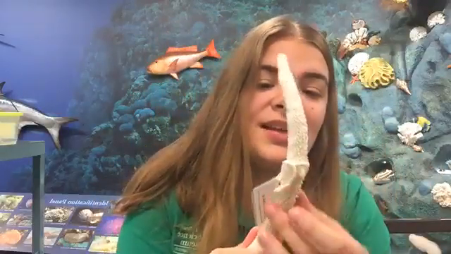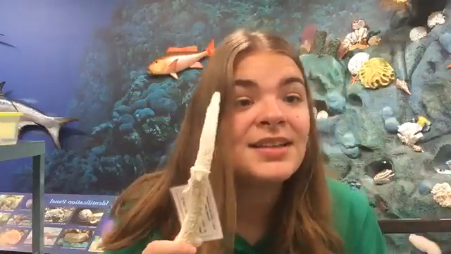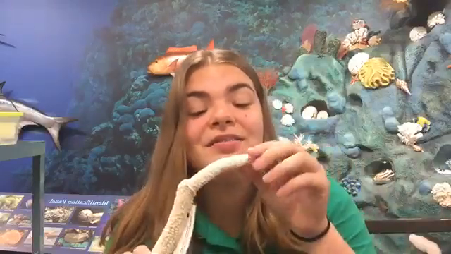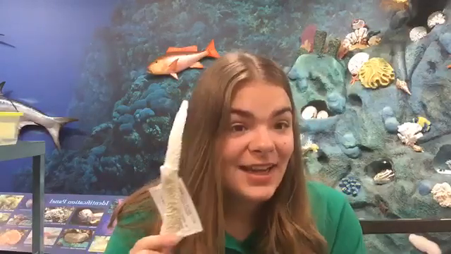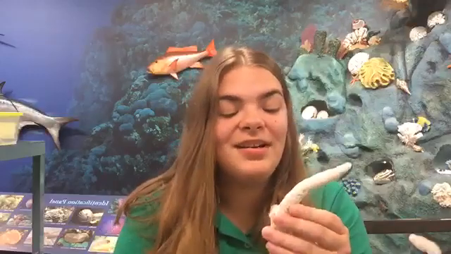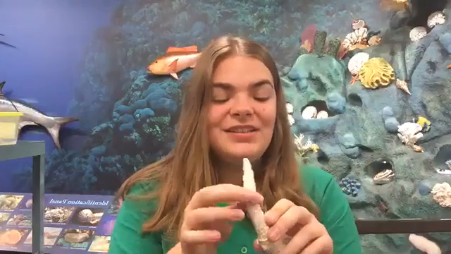So they form this skeleton, but this type of structure actually turns out to be really good for habitat of plants and animals. So we're going to talk about plants.